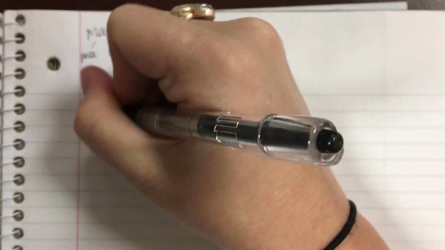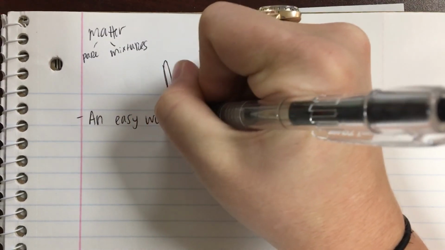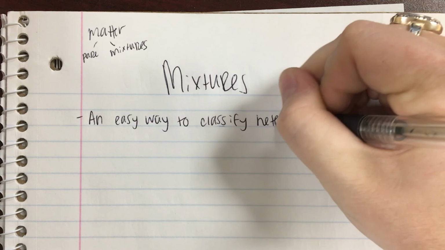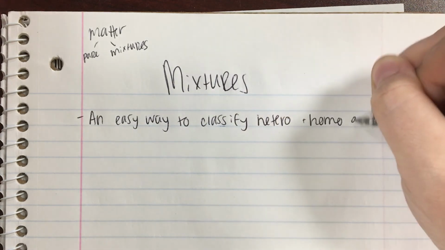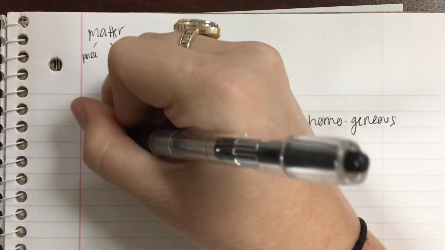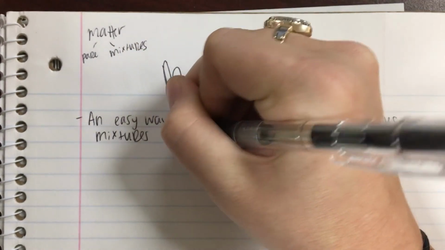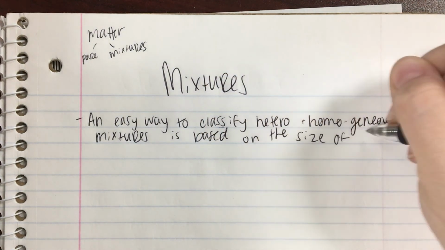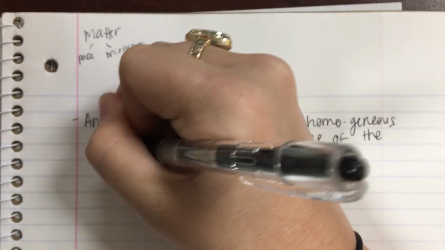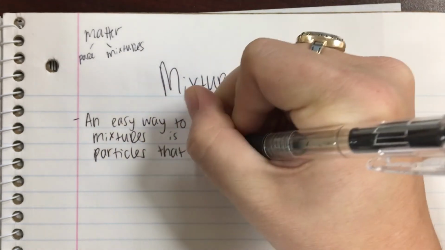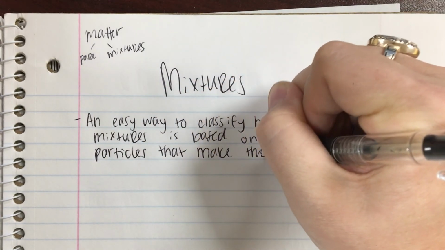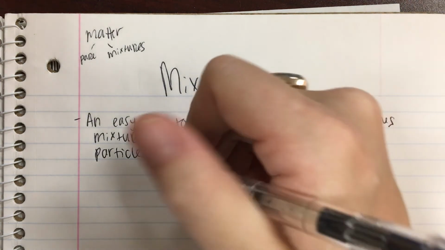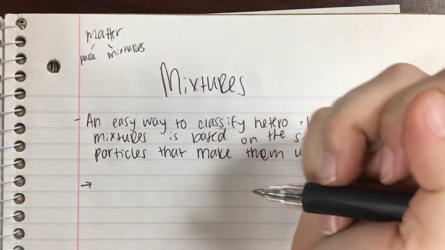And an easy way to classify them is based on their size of the particles that make them up. And we're going to talk about this with a few examples to help it make a little more sense. But when we're talking about this, we're talking about three different things.